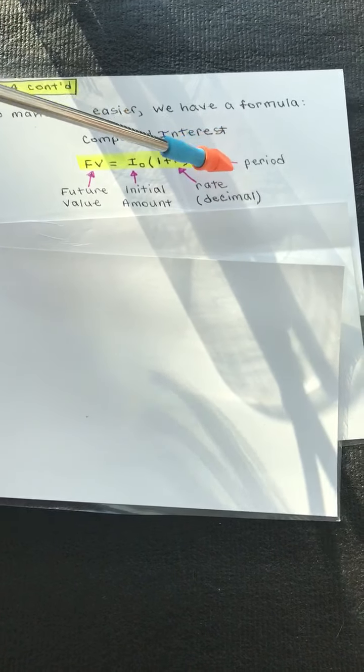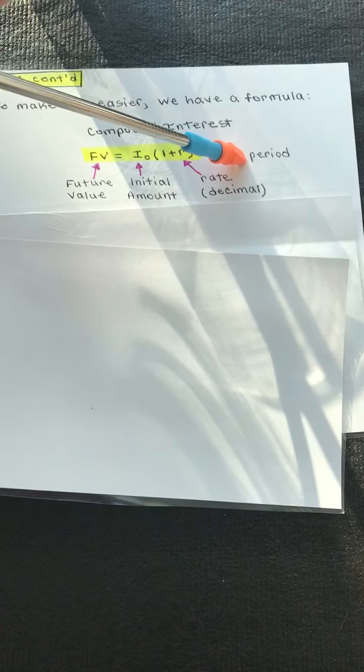FV is future value. I sub 0, that's your initial amount you deposit. Always a 1 plus. Plus meaning growth. Sometimes we have a minus here, and that means decay. We'll talk about that later. R is interest rate, and it's always in a decimal form. And N, that's your time period. 1 month or 1 week or a year.